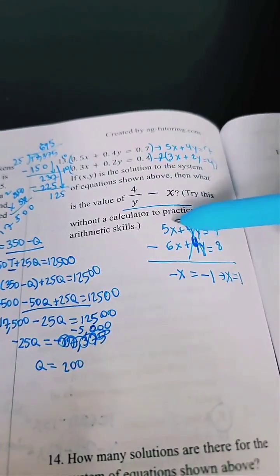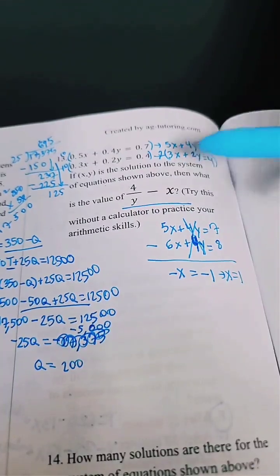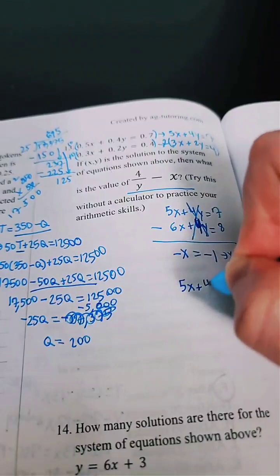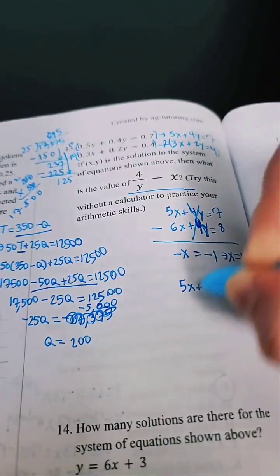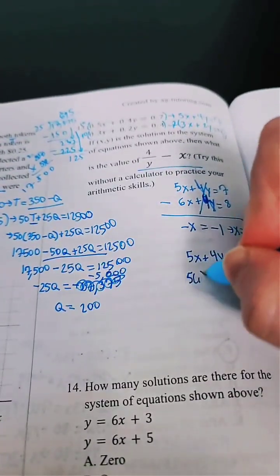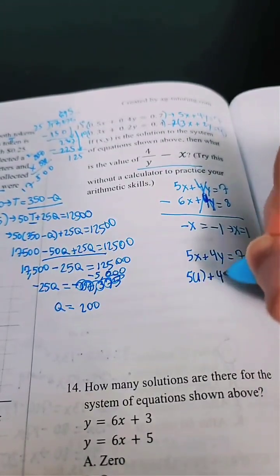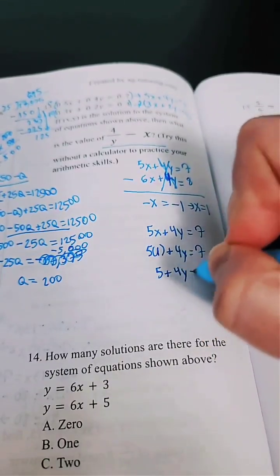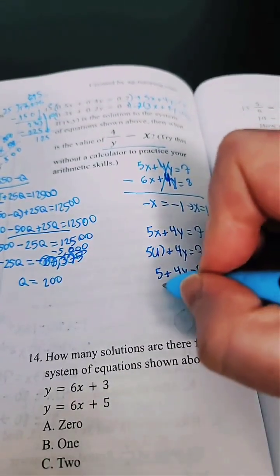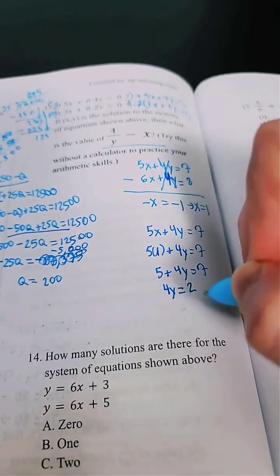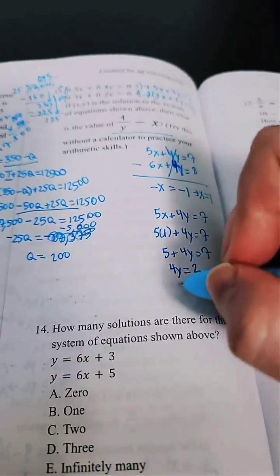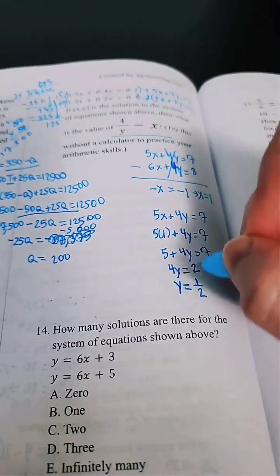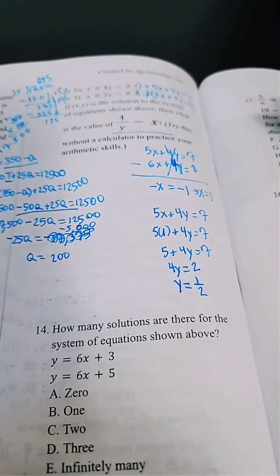Now I have to plug it into one of these equations to find out what y is. So I'll just pick the top one, the 5x plus 4y equals 7. And I'm going to say, okay, instead of x, I know x is 1, so I'm going to just plug in 1 for that. Plus 4y is equal to 7. So I'm going to have 5 plus 4y is equal to 7. If I subtract 5 on each side, I get 4y is equal to 2. And then I'm going to divide by 4 on each side. So I get y is equal to 1/2 because it's just 2/4, which is just the same thing as 1/2.